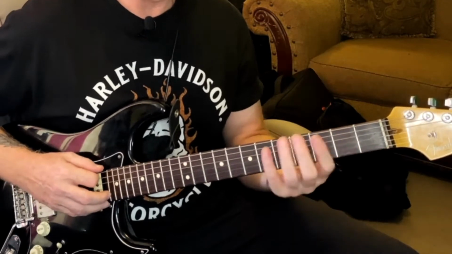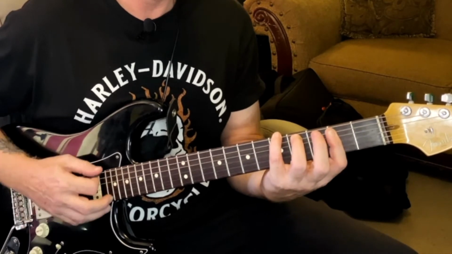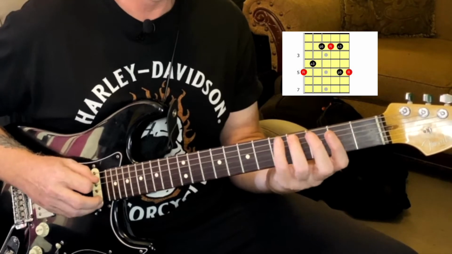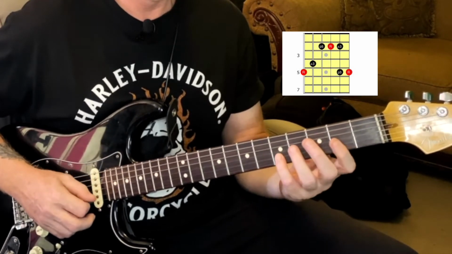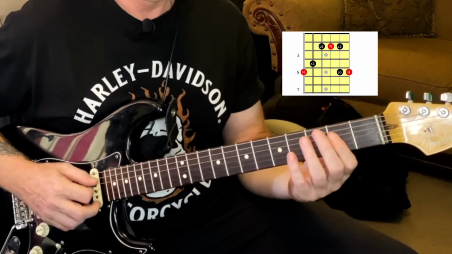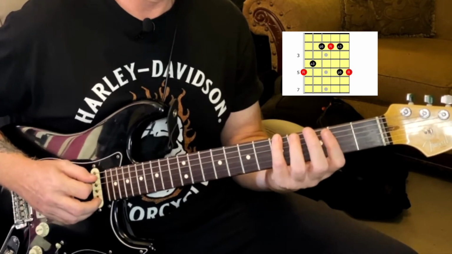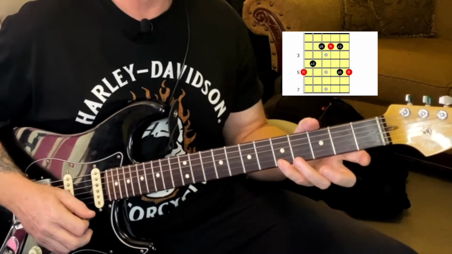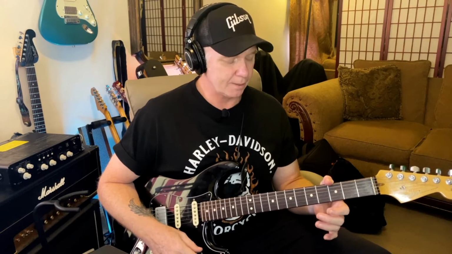All right, and then our 5 chord, which is the G shape. This would be an A major chord. Here's that arpeggio. We got root, third, fifth, root, third, fifth, and another root there. So there's our shapes that we're going to use, and I have a little backing track.